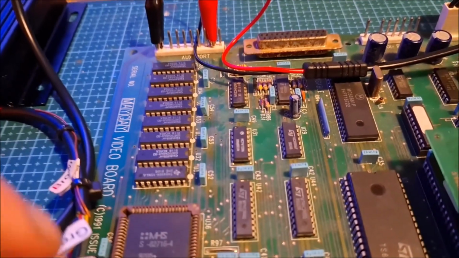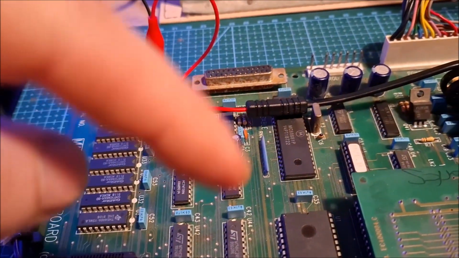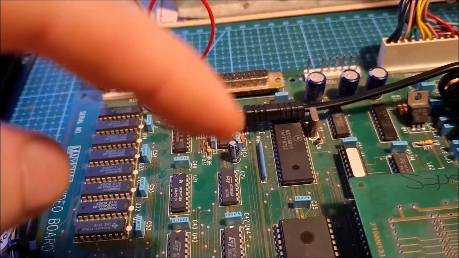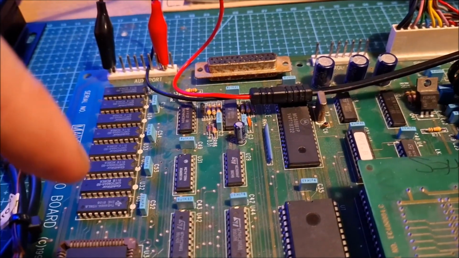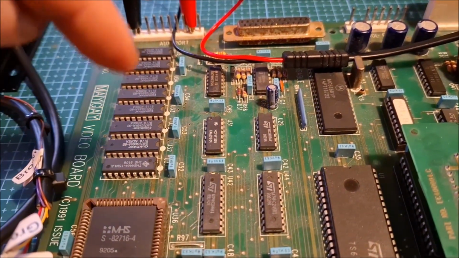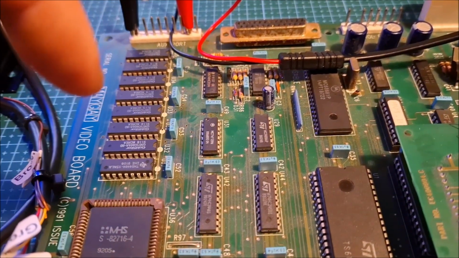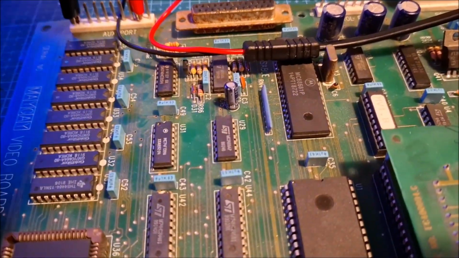So, old school trick. You can piggyback any logic IC, including RAM. So I'm going to piggyback these RAM one at a time and see if anything makes a difference. So let's just do it live.